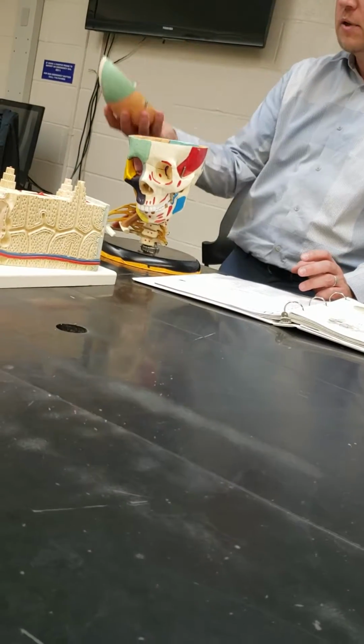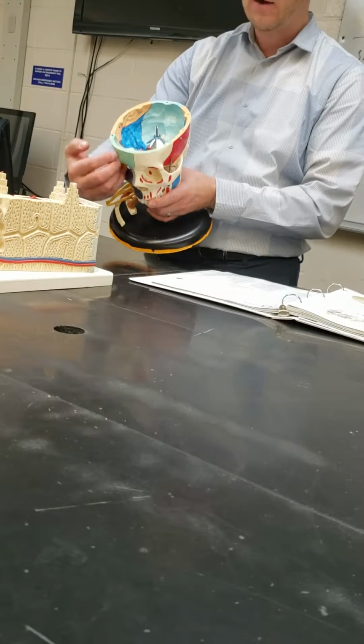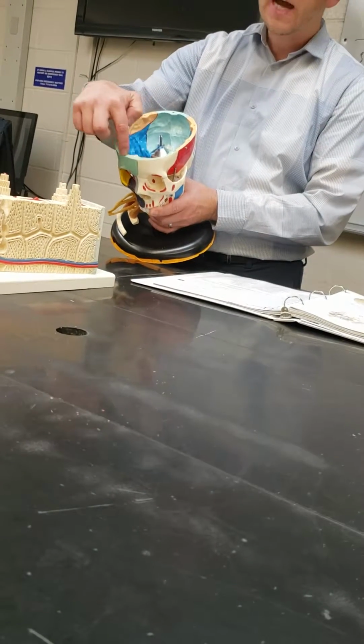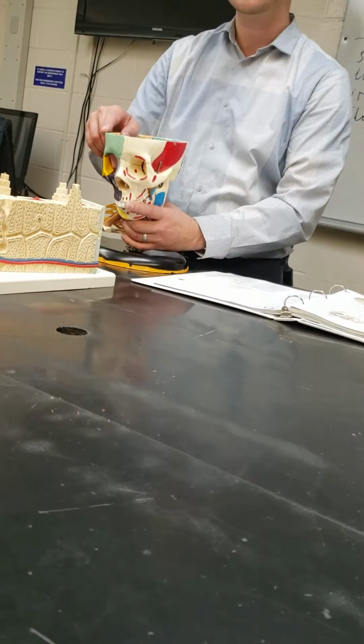Can you see them? No, you cannot, because the only way to see them is to actually cut the bone, and not where it's cut right now, a little bit lower. And if you look inside the bone, you will see empty hollow areas. Okay, they are the sinuses.